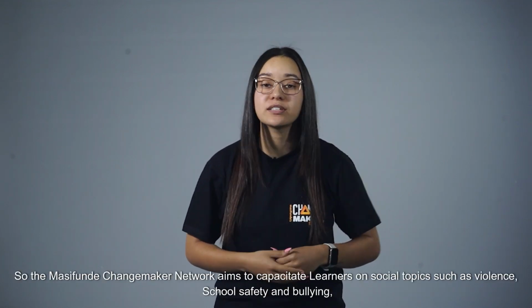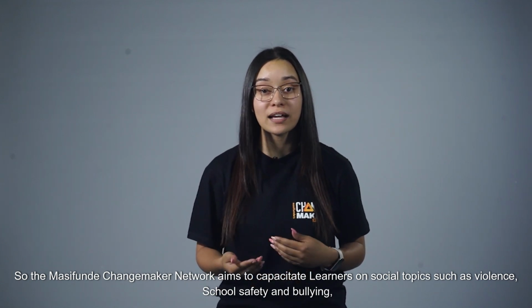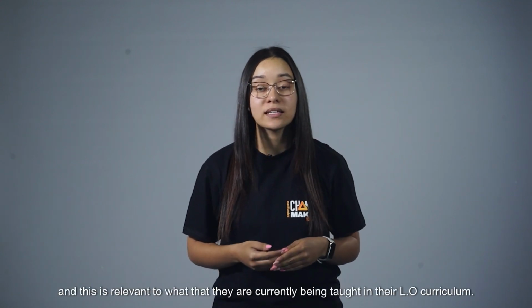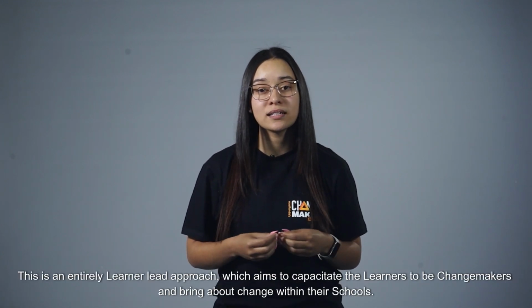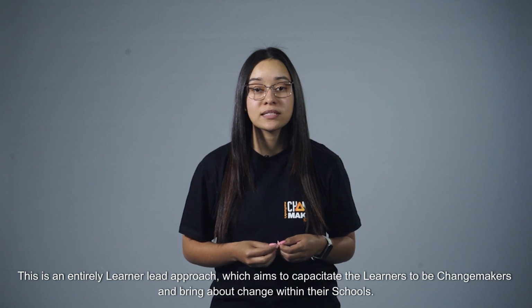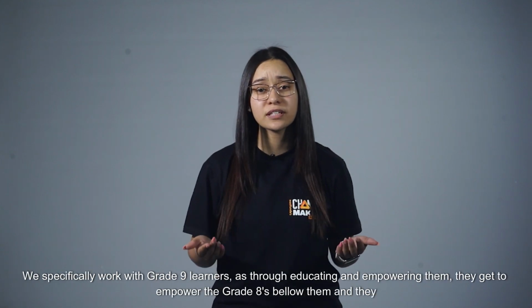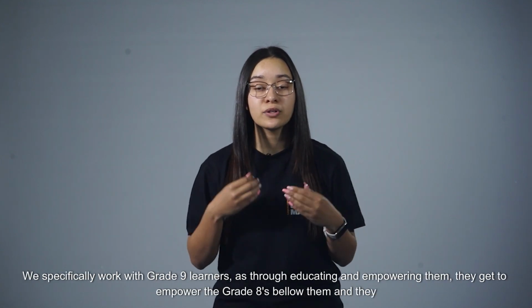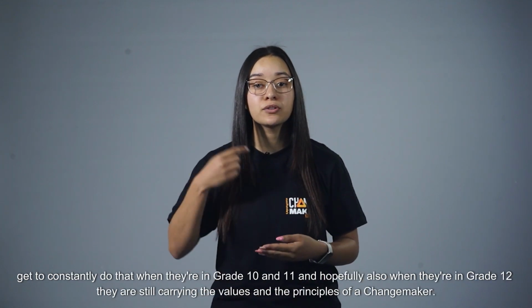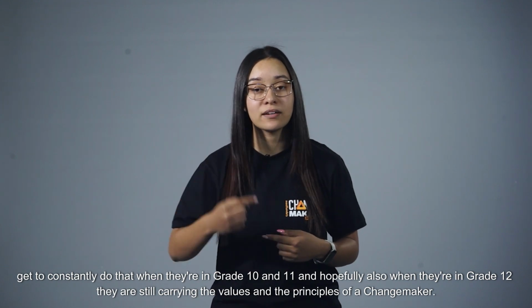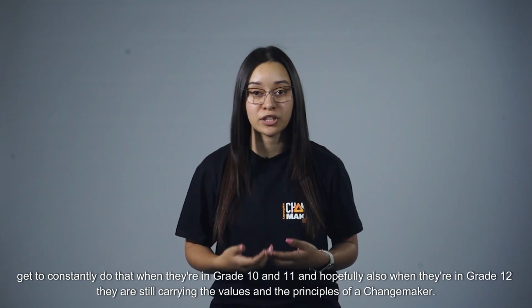So the Masifunde Changemaker Network aims to capacitate learners on social topics such as violence, school safety, and bullying. And this is relevant to what they are currently being taught in the LO curriculum. This is an entirely learner-led approach which aims to capacitate the learners to be change makers and bring about change within their schools. We specifically work with grade 9 learners, as through educating and empowering them, they get to empower the grade 8s below them, and they get to constantly do that when they're in grade 10 and 11, and hopefully also when they're in grade 12, they're still carrying the values and the principles of a change maker.